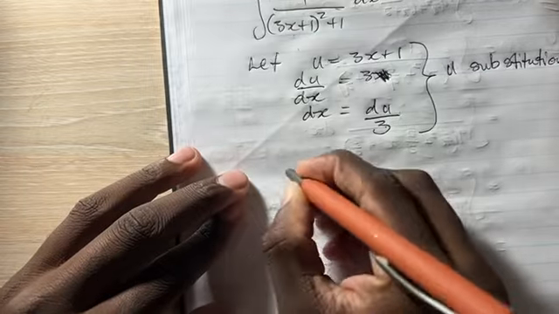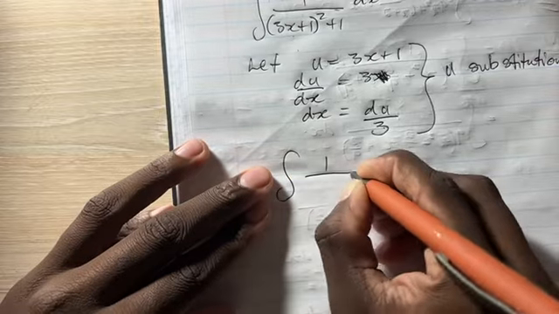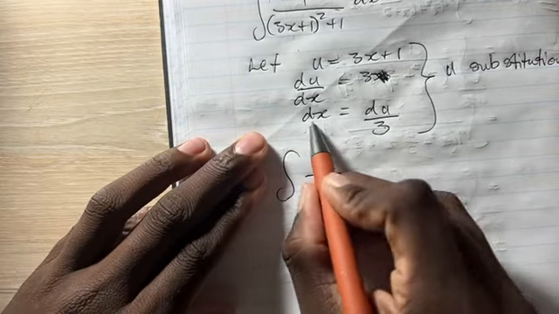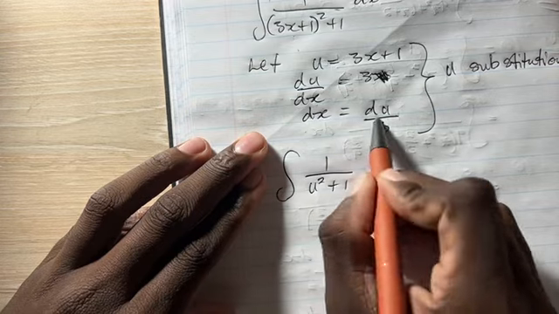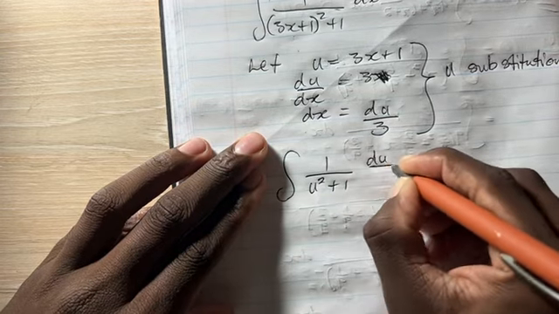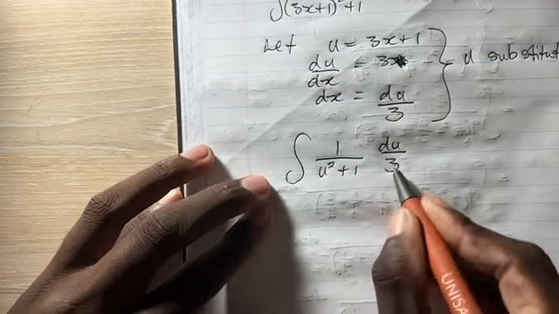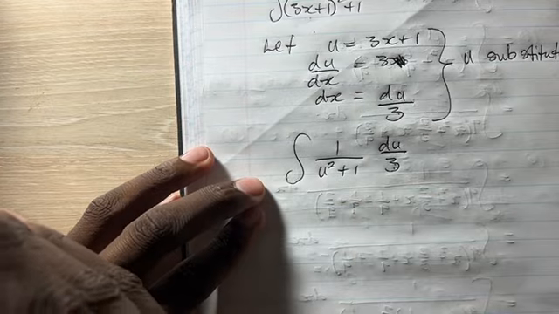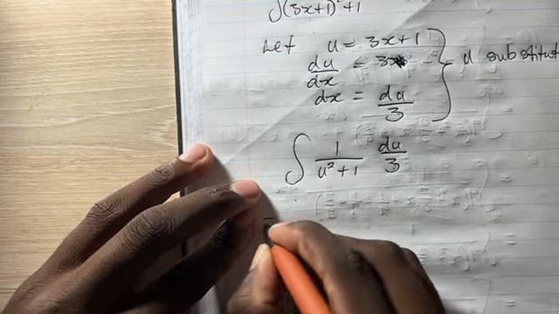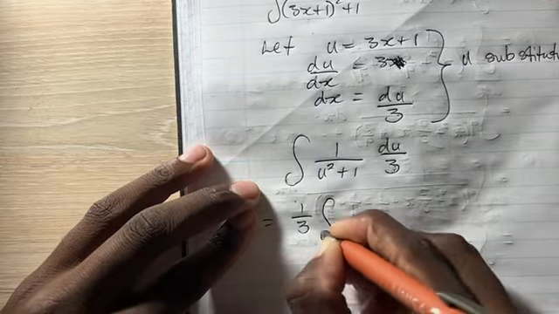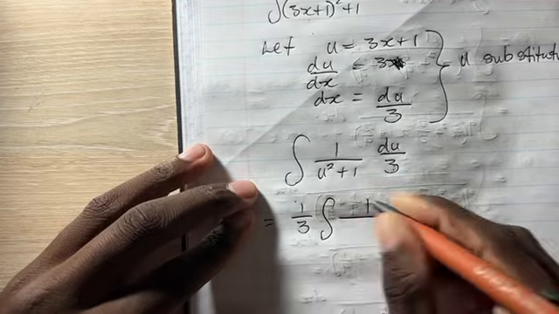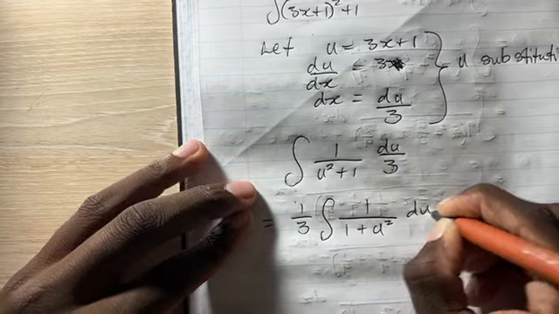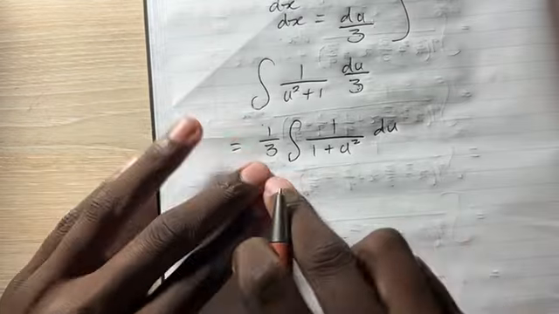So basically now what we have is the integral of 1 over u squared plus 1 dx. We found out that dx was du over 3, so that's du over 3. The 1 over 3 is a constant, so you can take it out of the integral sign. You have 1 over 3 times the integral of 1 over 1 plus u squared du. Perfect. This is exactly the identity for arctan.